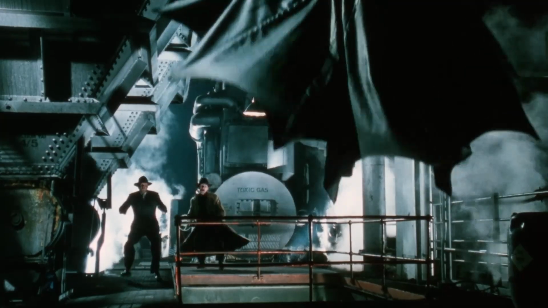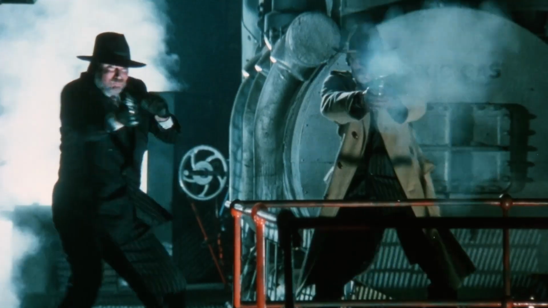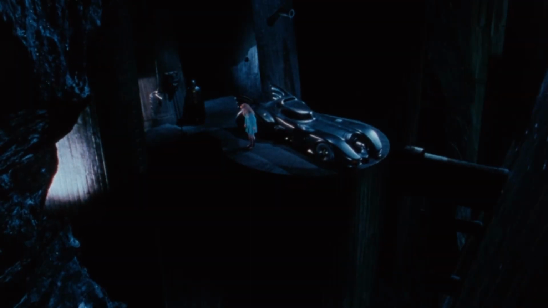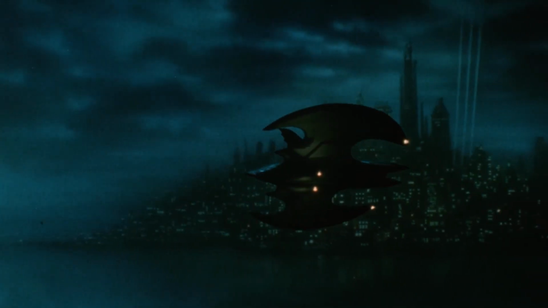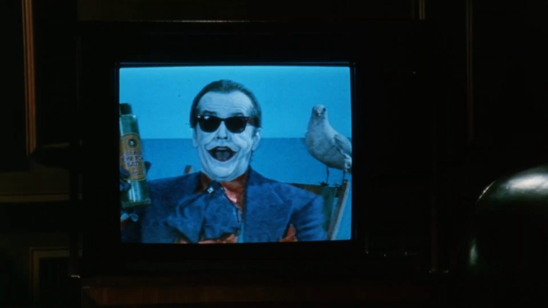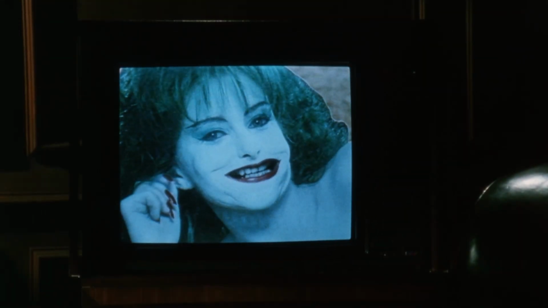Now, before I get too far into this, I do have to tell you this is my favorite Batman movie, the 1989 Tim Burton directed Batman. It is my favorite Batmobile, my favorite on-screen Batsuit, my favorite Gotham City, my favorite Batman movie score, which I will not talk about in this video because I don't know anything about music. And it's my favorite Joker. And I could go on with the list for a long time.